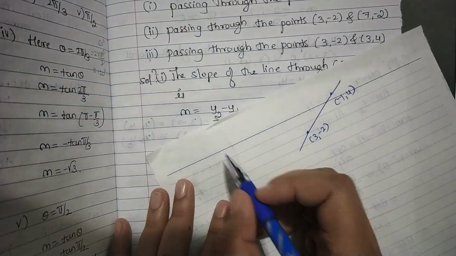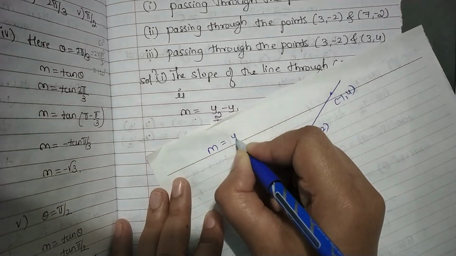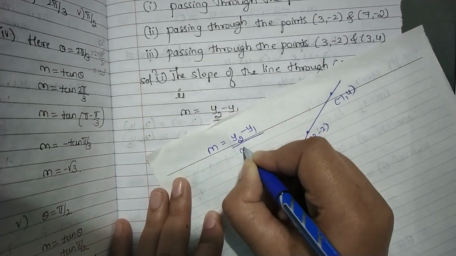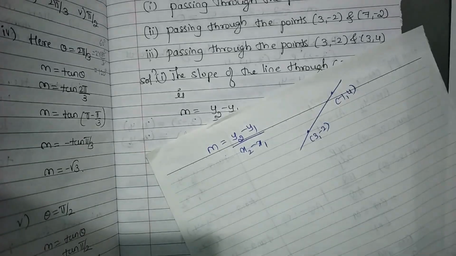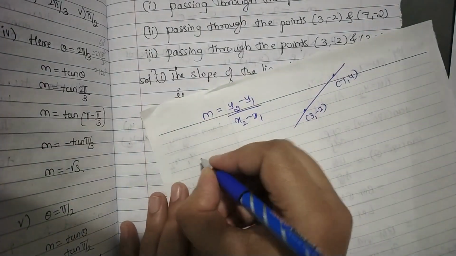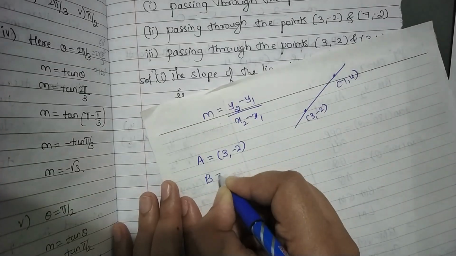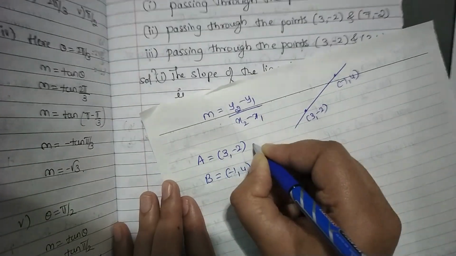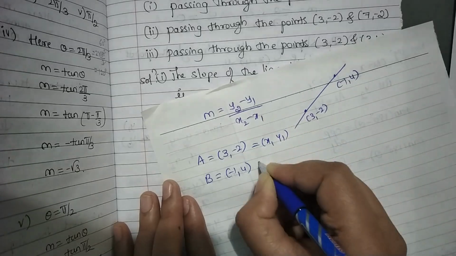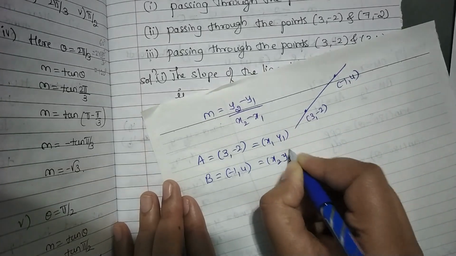What is the slope of a line passing through the points 3, minus 2 and minus 1, 4? We know that the slope of a line joining 2 points is given by y2 minus y1 by x2 minus x1. Let us consider the given points as A is equal to 3, minus 2, B is equal to minus 1, 4, which is x1, y1, and this is x2, y2.